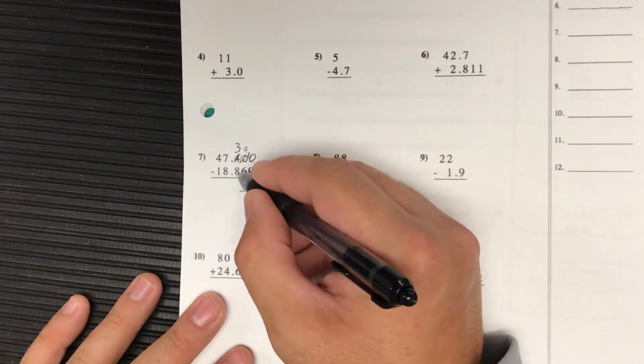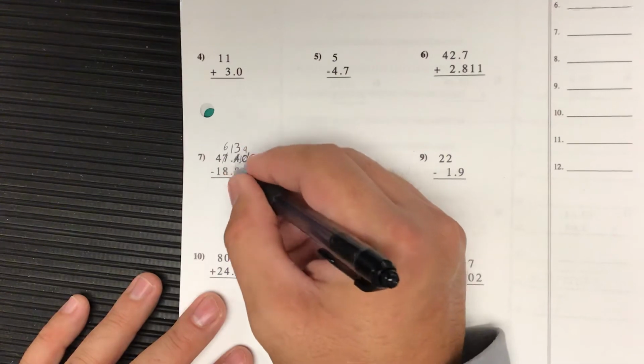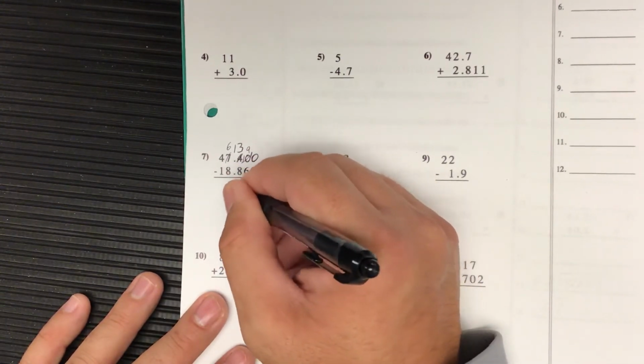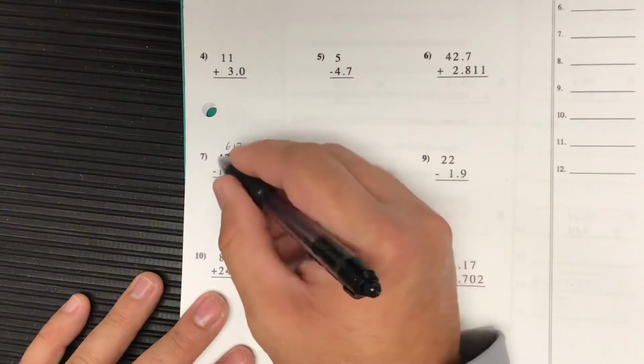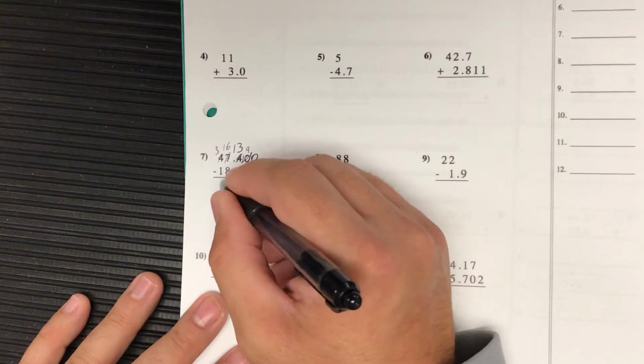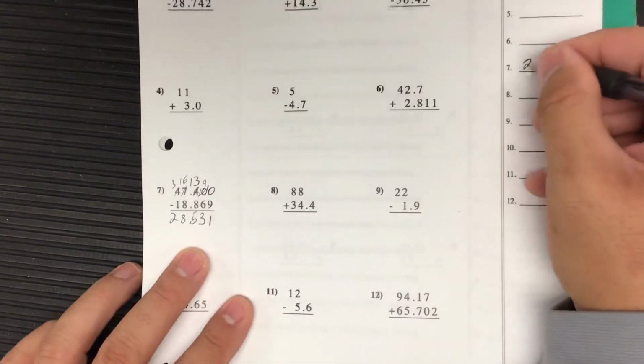3 minus 8. Can't do it. Got to borrow. 13 minus 8. 6 minus 8. Can't do it. 16 minus 8. And 2. So 28.531.